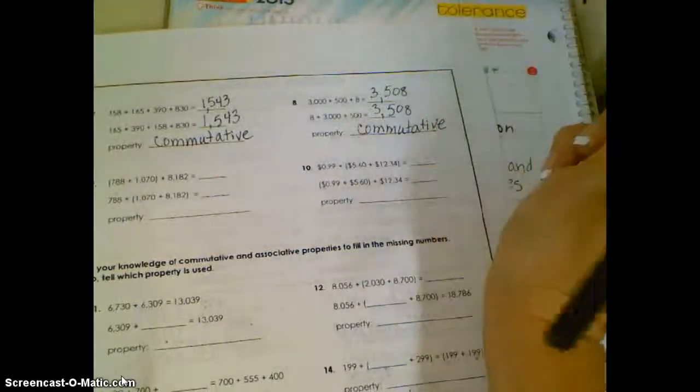Okay, and then number 8, again, they're just moving them around, same numbers, just in a different order. 3,508. That one was pretty easy to add up. No calculator needed, I hope. 3,508. And since we're moving them around, that one is the commutative. And as I said in class today, it helps my mind to think of a community. And in the community, you can move people around to visit other people's houses, but the community doesn't really change. It still stays the same.